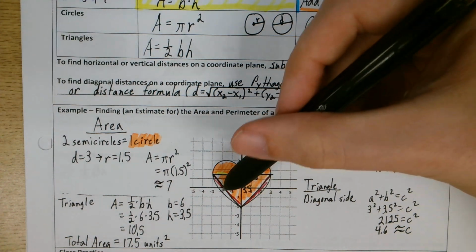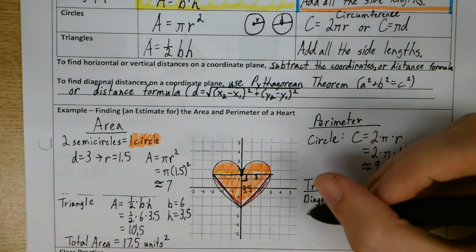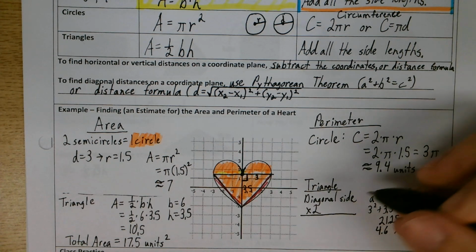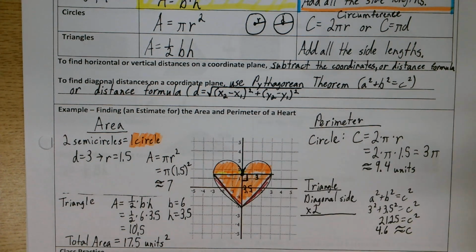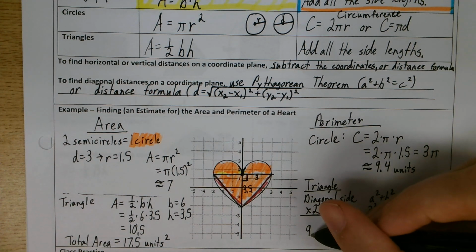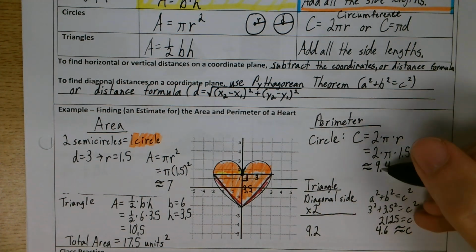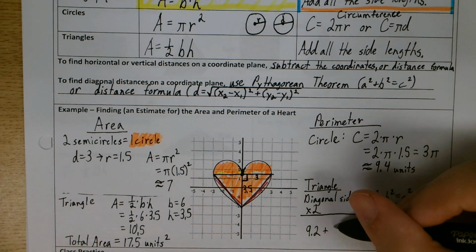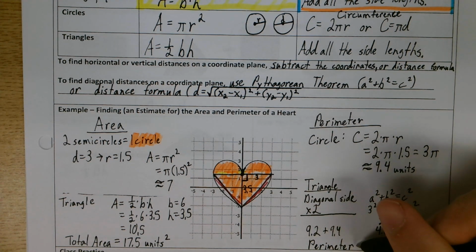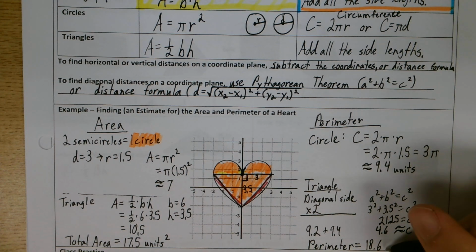Notice we have that side twice. You've got that diagonal side times 2. Meaning the red there is actually 9.2. We can add 9.2 and 9.4 to get a perimeter equals 18.6 units.